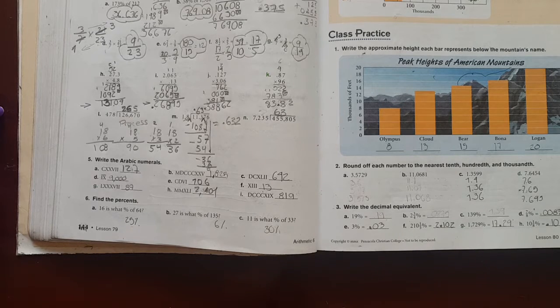Vale, es importante que no se nos olvide el tema de los fraccionarios, los porcentajes, porque el libro nos lo va a estar pidiendo todo el año. Todo el año. So we need to do it, right? Very good.